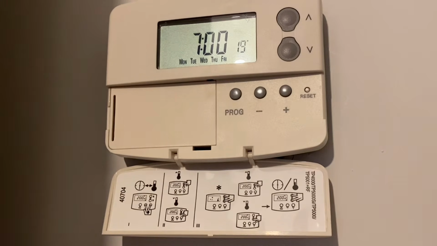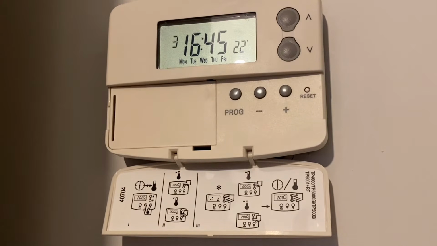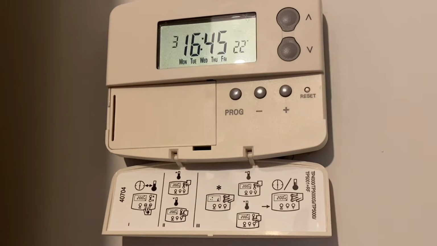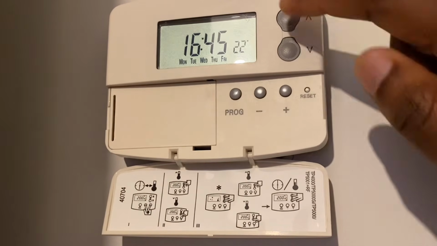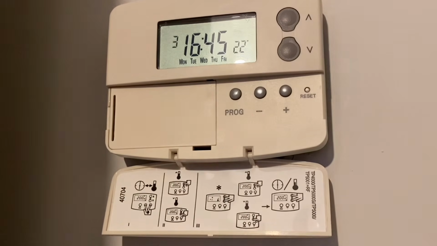We repeat the process by pressing the program button and it takes us to event 3. Event 3 is the on period, and we are saying that at 4:45 p.m. we want the heating to come on and that the target temperature, or upper limit threshold value, is 22 degrees centigrade. You can adjust it accordingly to your desired temperature, and once done, press the program button to move to event 4, which is your off period.